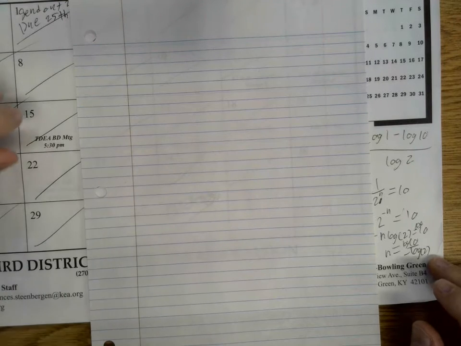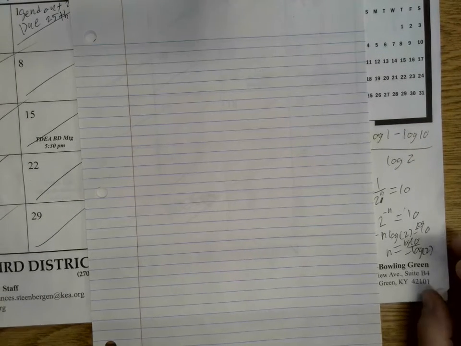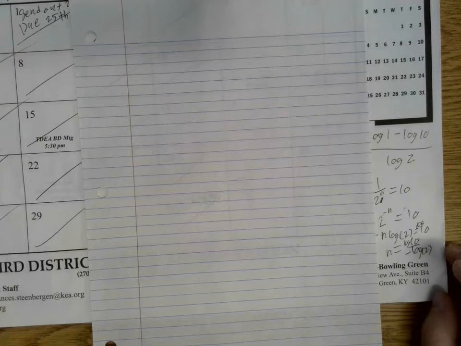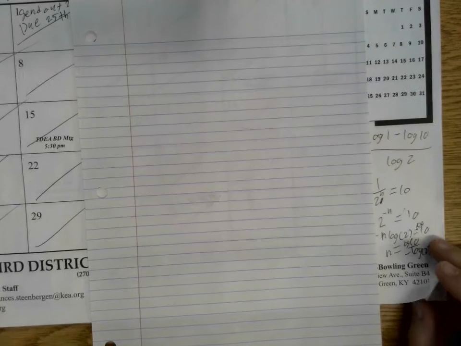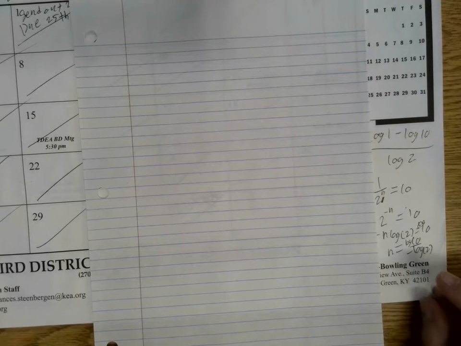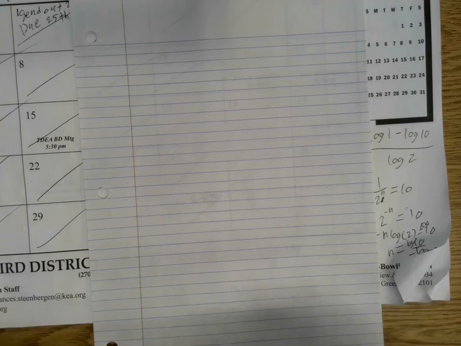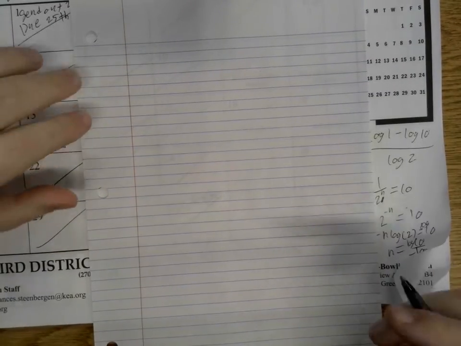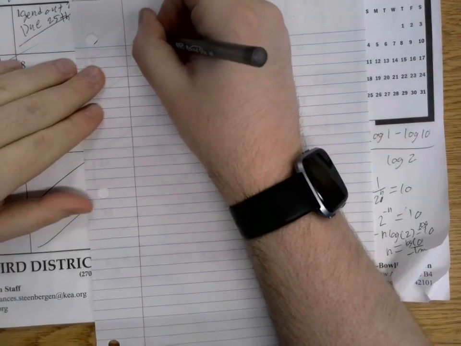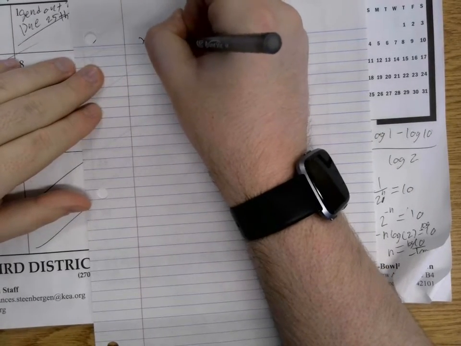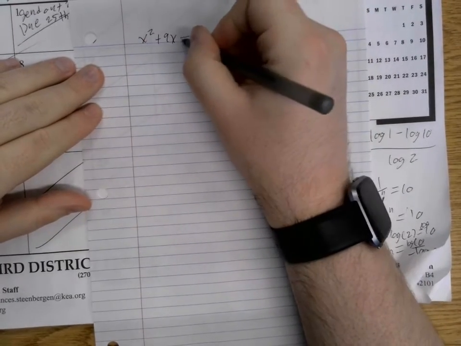Hey y'all, thought I'd do a video on how to solve quadratics via factoring. So I'm going to work out several of the example problems that you can find in the notebook on this topic, just to give you a step-by-step guide on how to do these, because not all problems need to be worked the same way. For instance, let's start with this first one here. x squared plus 9x equals 0.